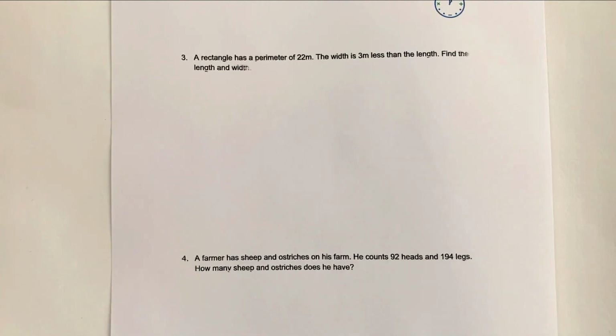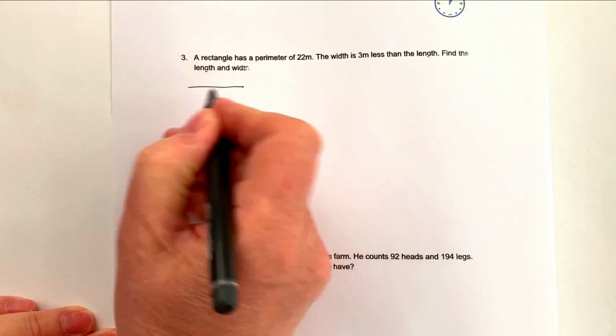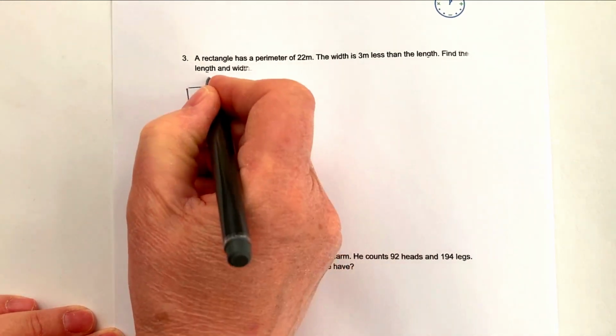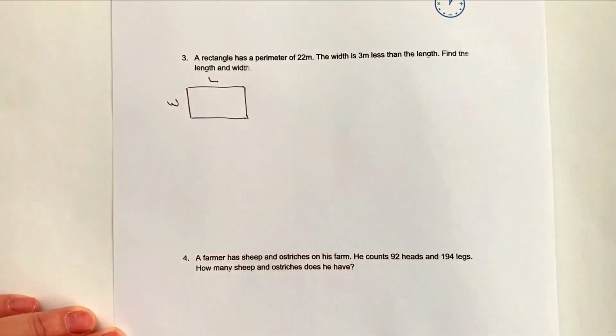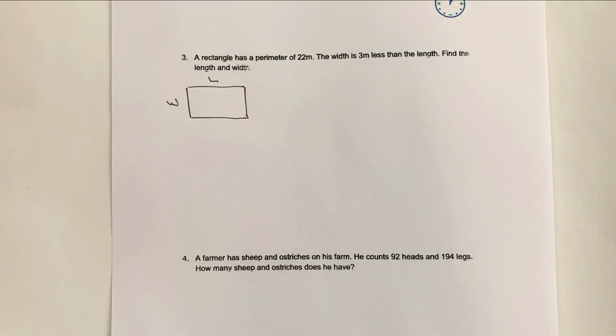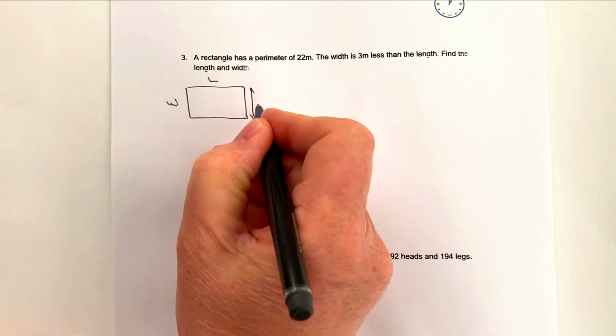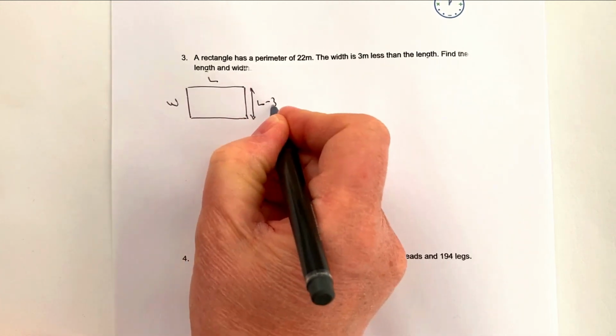Okay, so question number 3, a rectangle has a perimeter of 22 meters. The width is 3 meters less than the length. Find the length and the width. Okay, so what I'm going to do is just sketch this out first, just so that I can get some orientation on what they're talking about. I've got a rectangle with a length and a width, and then it says the width is 3 meters less than the length. So what we can say about the width is that it must be length minus 3.